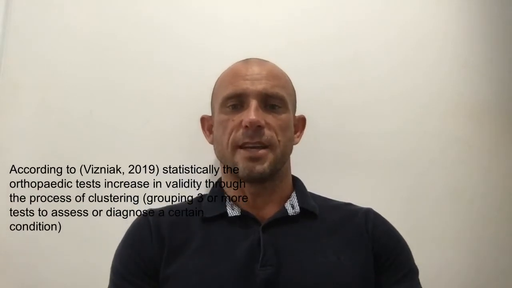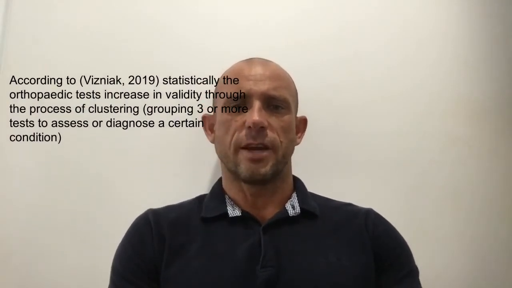According to Wisniak 2019, statistically, the orthopaedic tests increase in validity through the process of clustering, grouping 3 or more tests to assess or diagnose a certain condition. For this reason, a system of grouping or clustering the tests is used, including clinical prediction rules, so that the examiner can determine if the test will give reliable and useful information that could help in the diagnosis and treatment of the patient. To be useful in practice, the clustered diagnostic test must give reliable data, must be valid, accurate to maximize patient outcomes, and should be evaluated on their ability or accuracy to determine which people in the population have the condition or disease and those who do not.